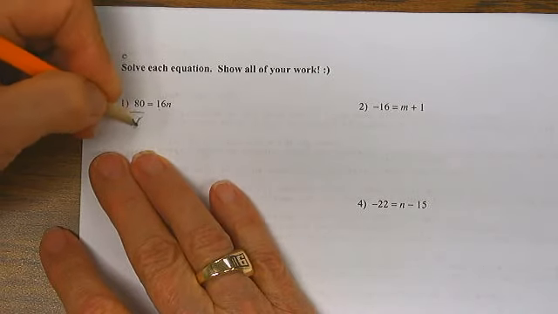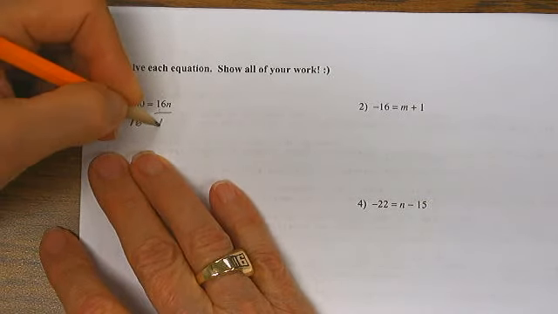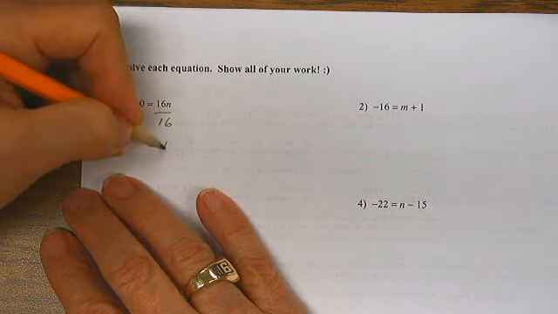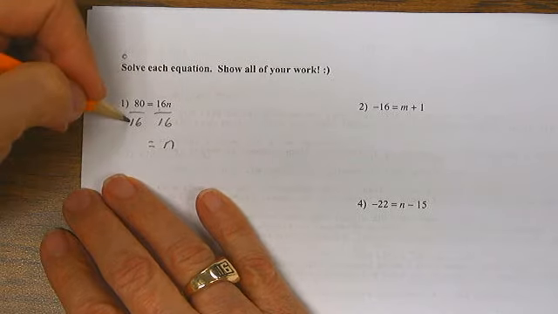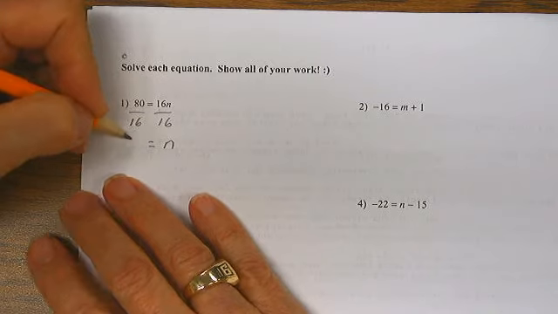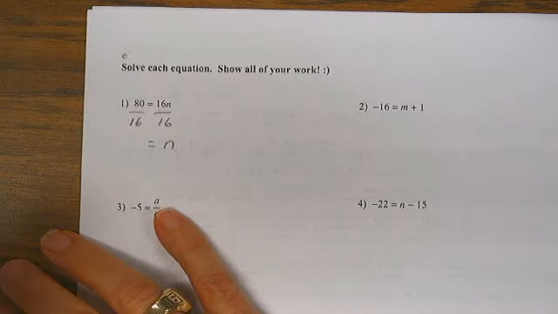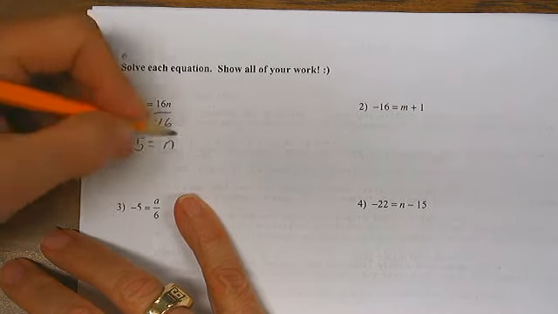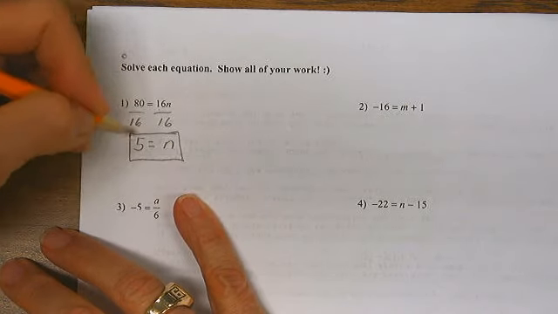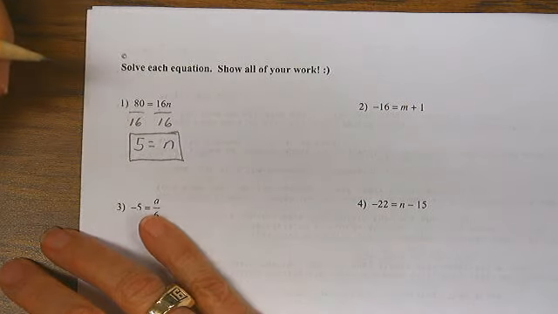Divide both sides by 16. That's going to give me n is equal to 80 divided by 16. Let's try 5. 5 6s are 30, carry 3, yep. 16 times 5 is 80.